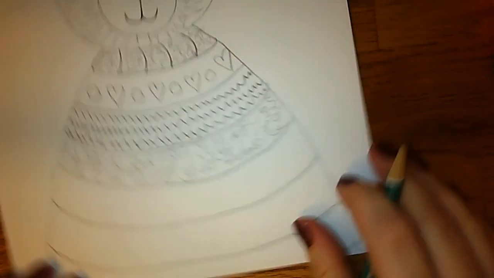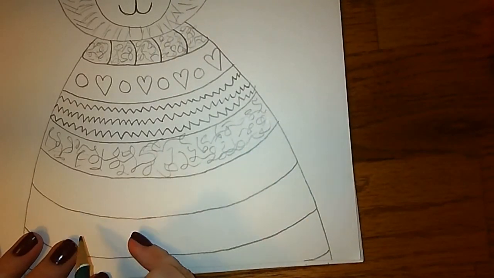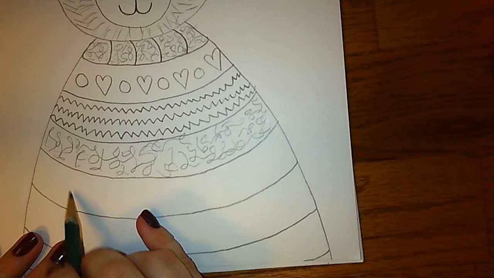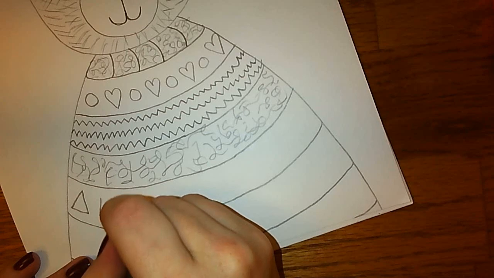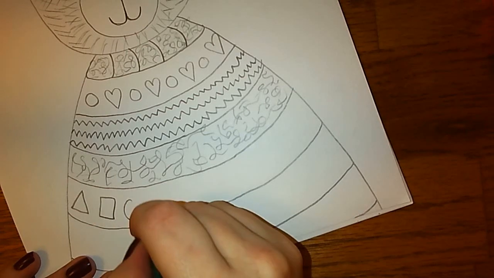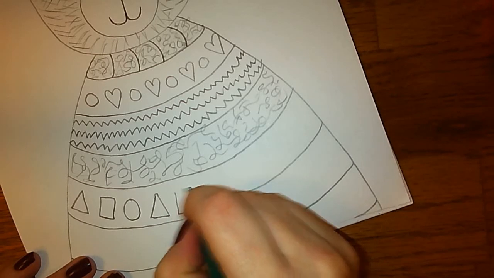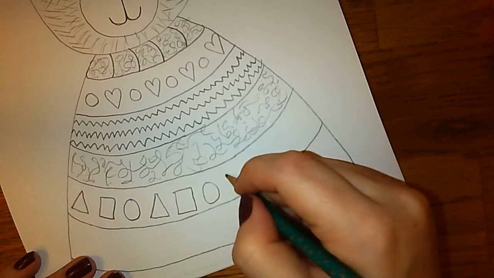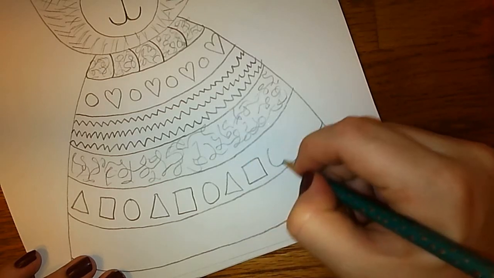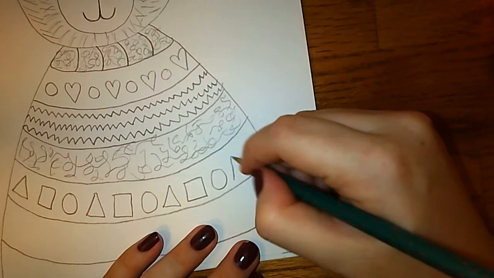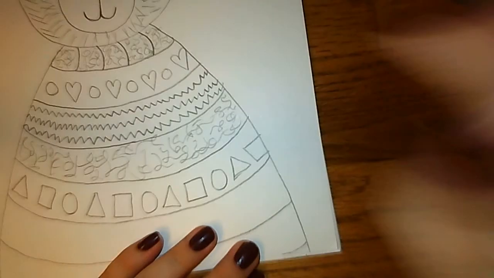Okay. The next step, maybe you're going to do another shape. So you could do a shape pattern. So maybe I'll do triangle, square, circle, triangle, square, circle, triangle, square, circle, triangle, square. Oh, it just goes off the sweater.